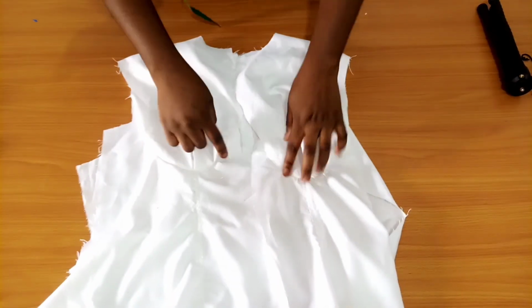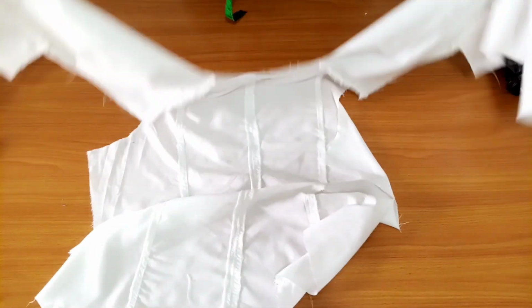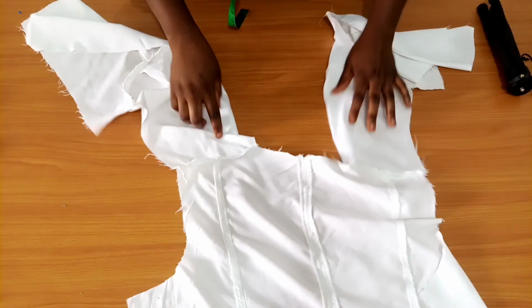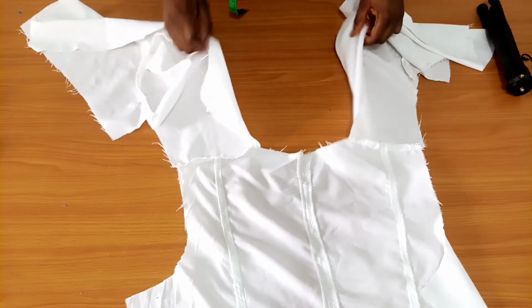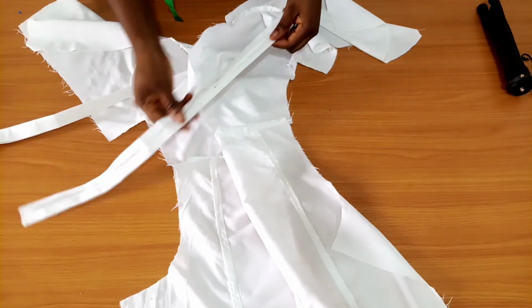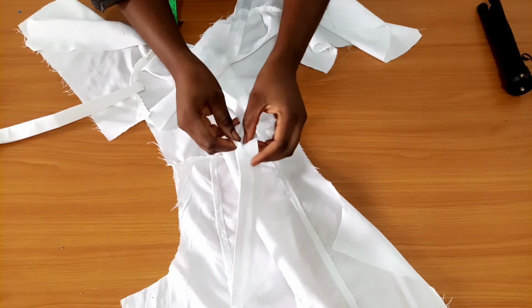I have sewn the cups onto the lower part of the shirt. I also proceeded to attach the front and back piece together along the shoulder line. I sew by half an inch. Now it's time to fix the placket.